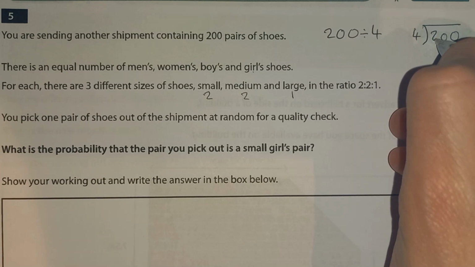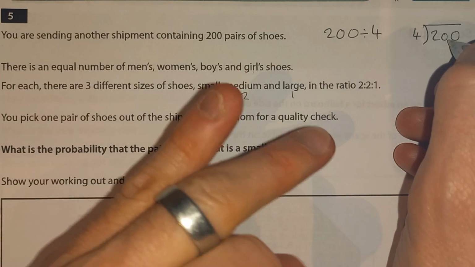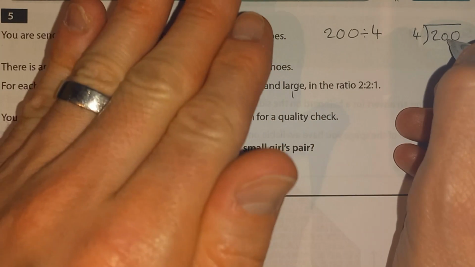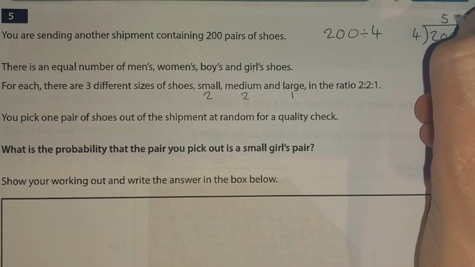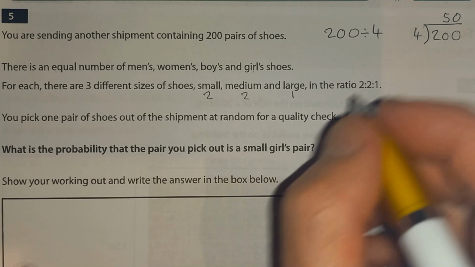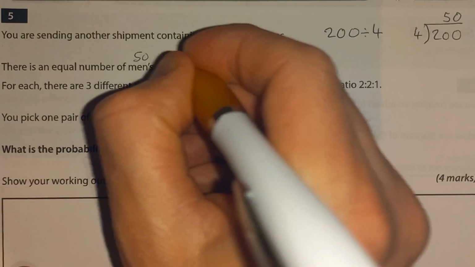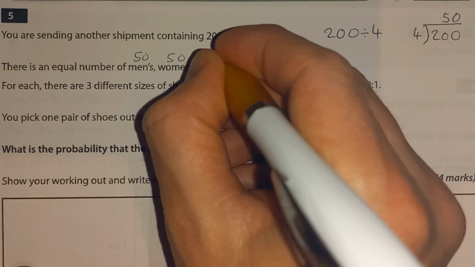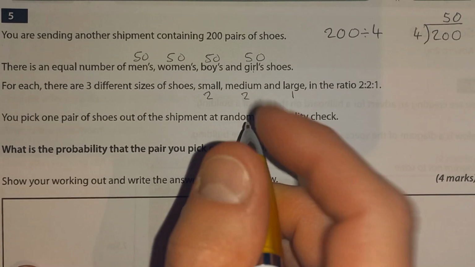Well, 4 into 2 doesn't go. 4 into 20, 4, 8, 12, 16, 20, that's 5 times. And 4 into 0 is 0. So we've got 50 men's pairs of shoes, 50 women's, 50 boys, and 50 girls.